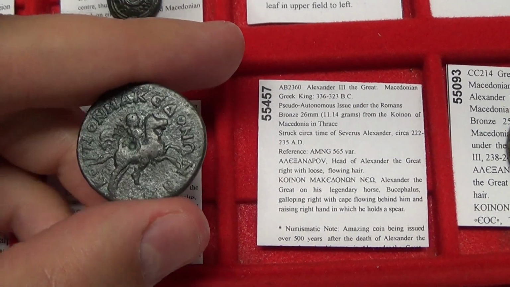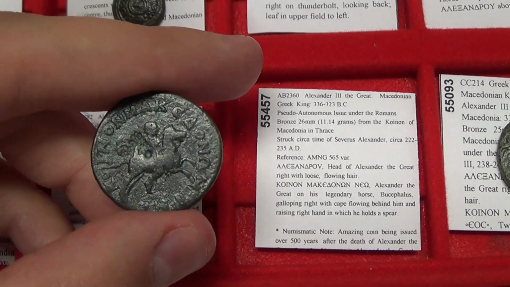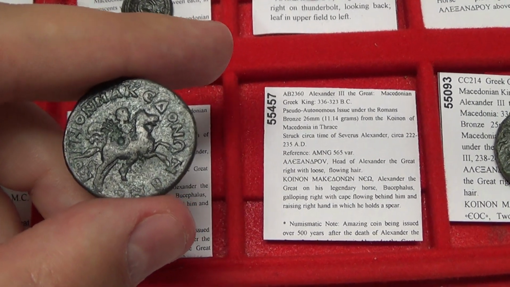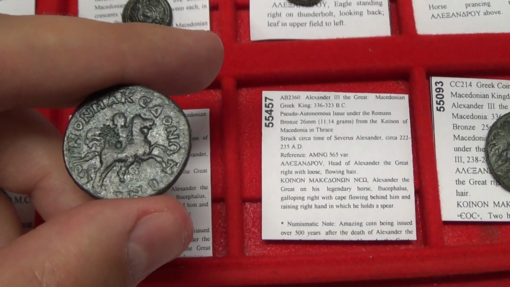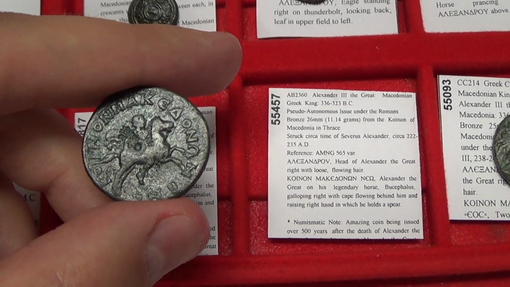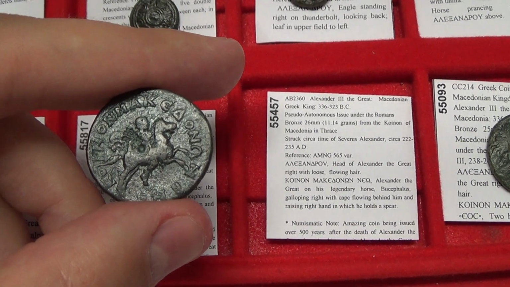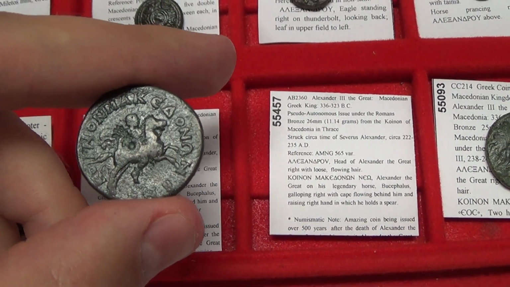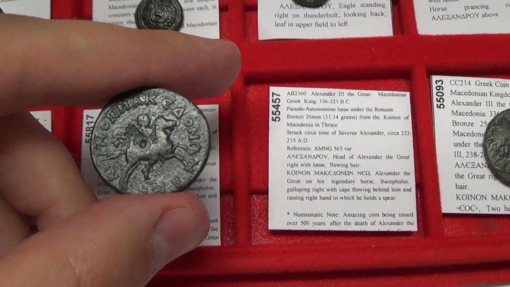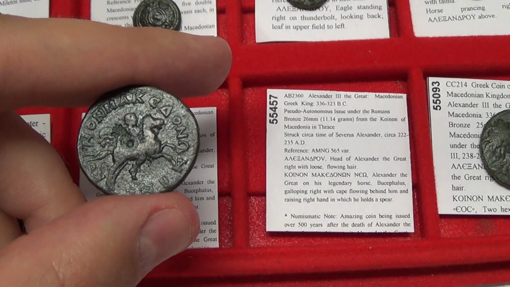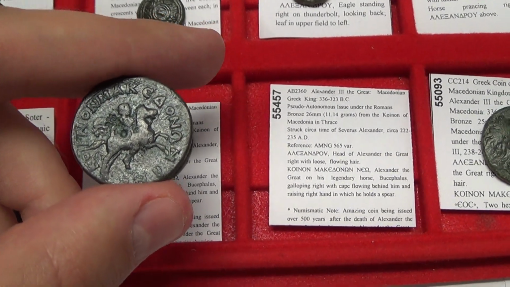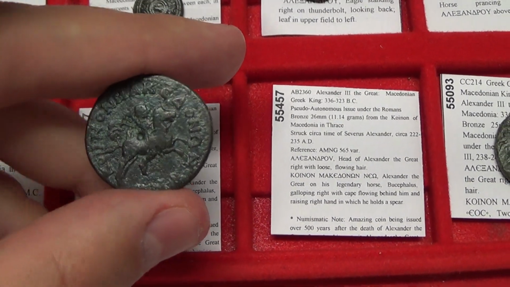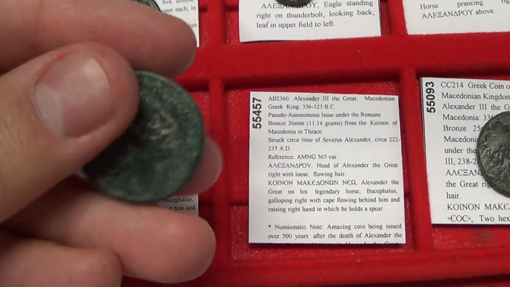And this type is interesting because it features Alexander the Great on his legendary horse Bucephalus, riding right heroically. What's interesting about the horse Bucephalus is that Alexander the Great tamed this horse when he was much younger. This horse traveled all the way up to northern India, where it wound up dying at one point. And Alexander the Great wound up founding a city in honor of his horse, and he called it Bucephalia. So that's very interesting and a very beautiful motif.